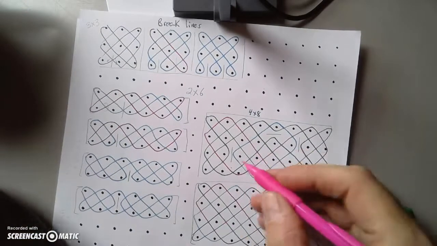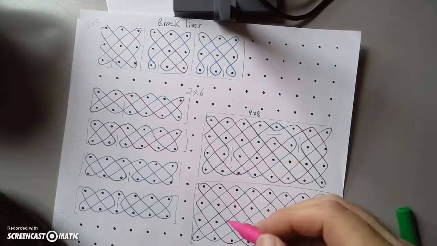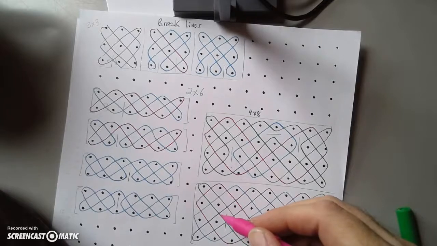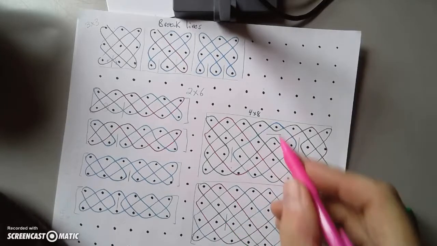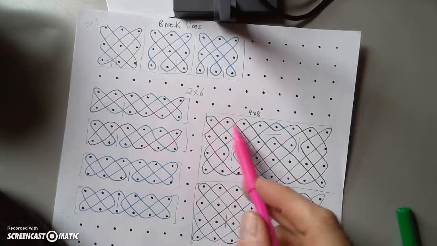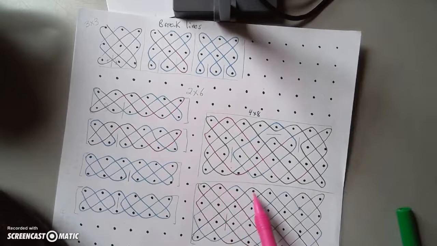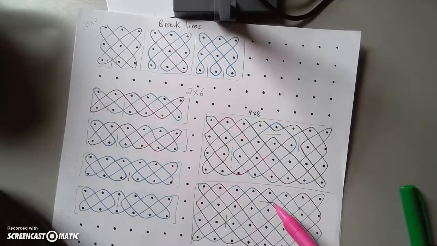Now, where did these break lines take place? One of them was right here. Right? So that would have joined this green line with this blue line. So that would have reduced the curves by 1. What about up here? Where is this? 1, 2, 3, 4, 5. Right here. That should have joined the dark blue and the light blue.